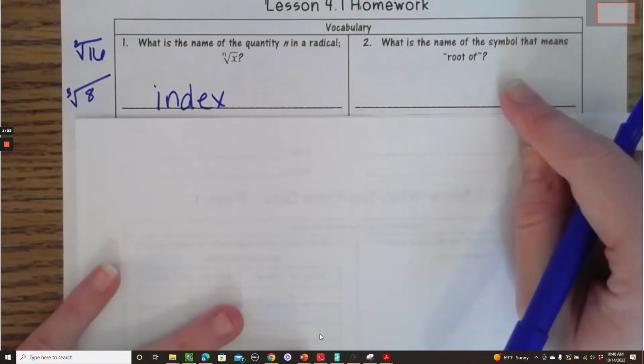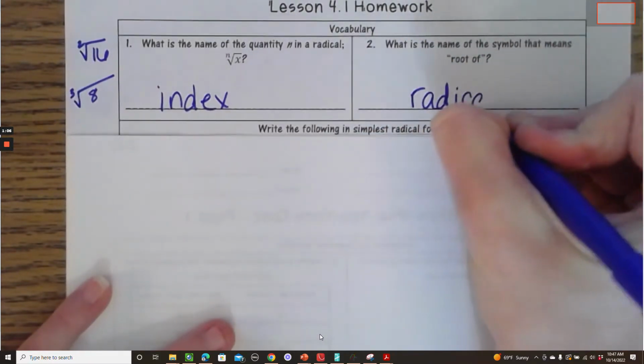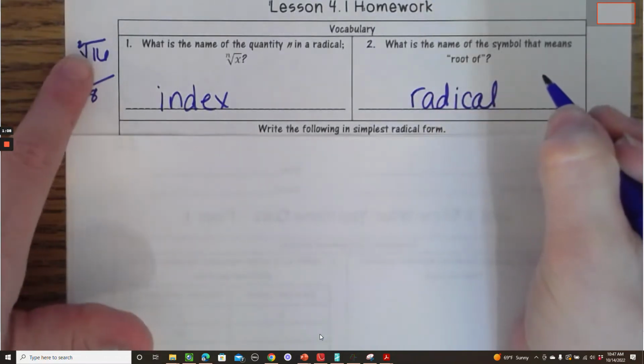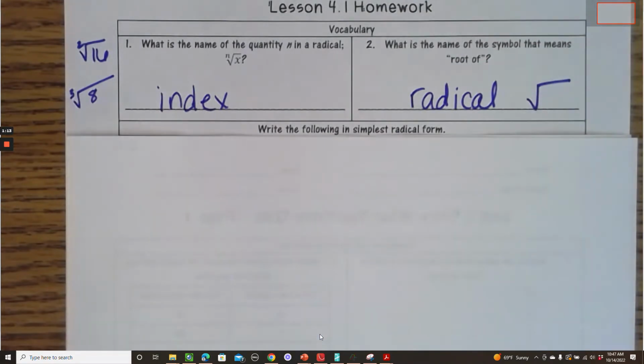Okay? Number 2 is what is the name of a symbol that means root of? That's the radical symbol. So the little number outside is the index. The radical is the square root symbol.